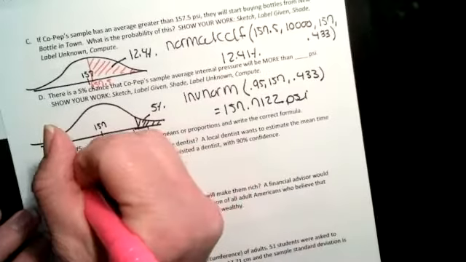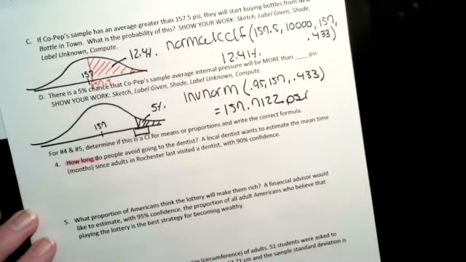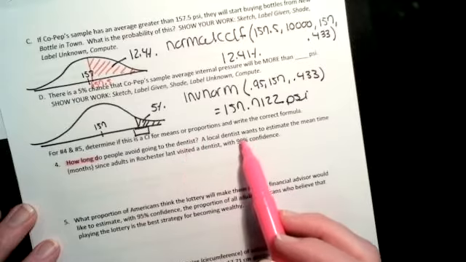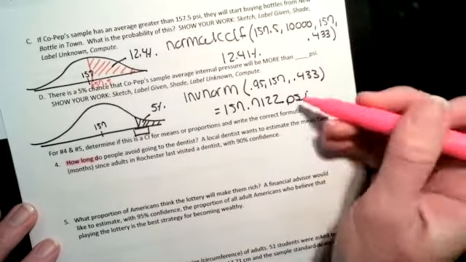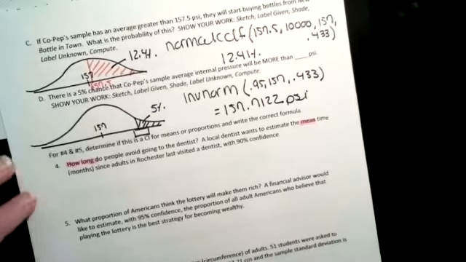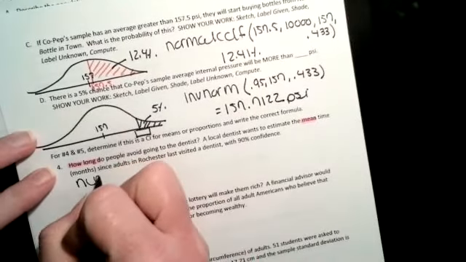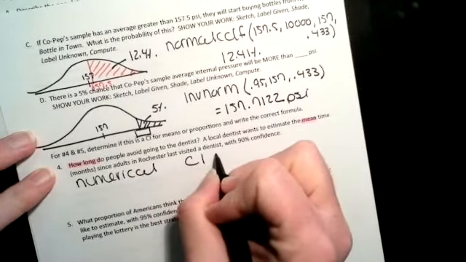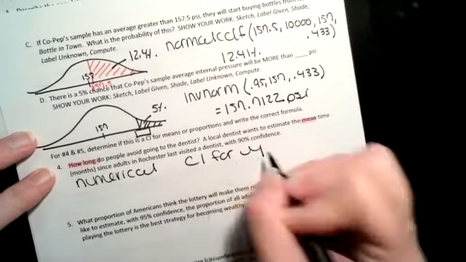So I'm just going to highlight how long. That makes me think it's a number. People avoid going to the dentist. A local dentist wants to estimate the mean. Right there, mean, numerical. Okay, so this is numerical data. So it's a CI for my population mean mu.